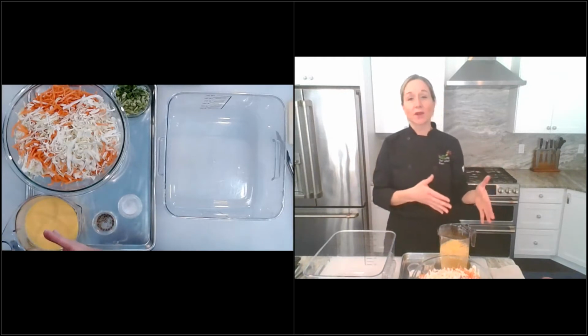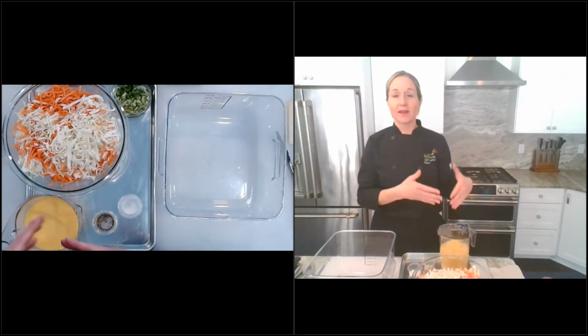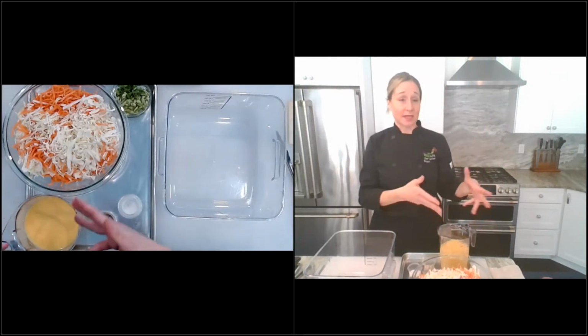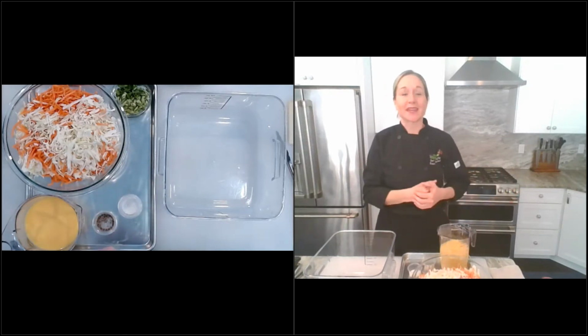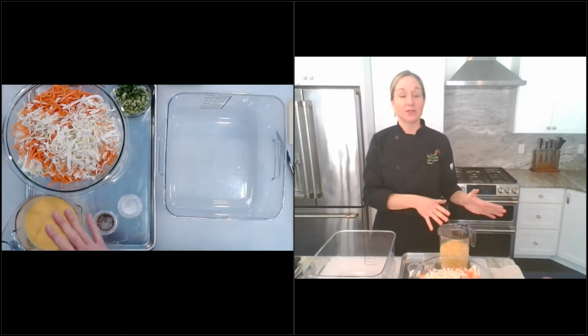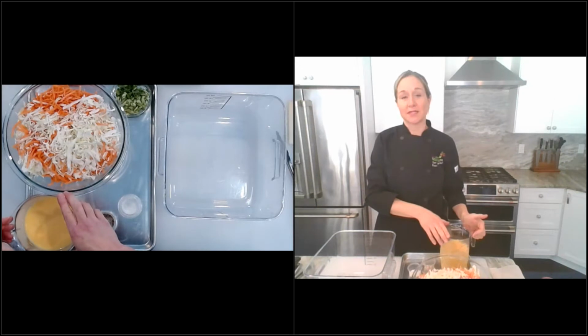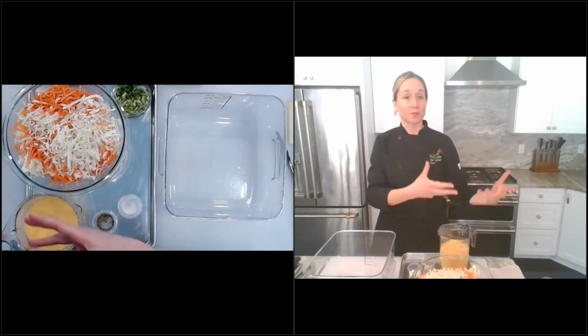And eggs are one of the most affordable meat alternates that we can have at breakfast, which is why I love to use them. And you're going to see them in a couple of the recipes today, just because they have a high protein. You're giving your students protein.